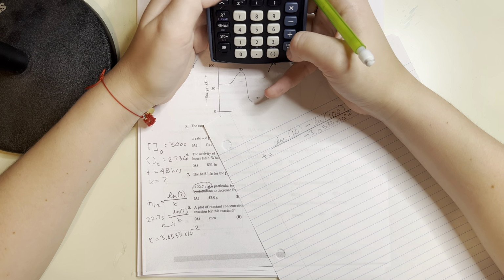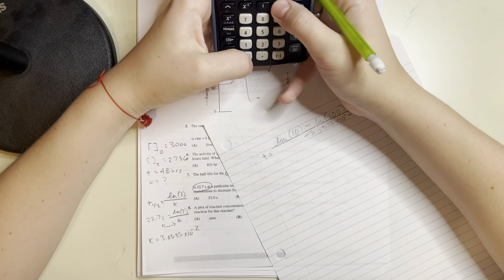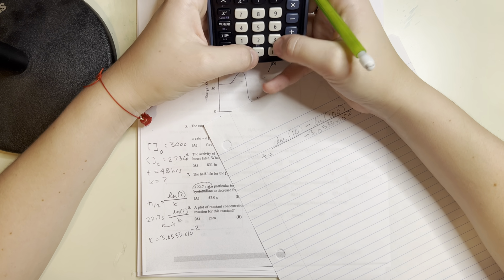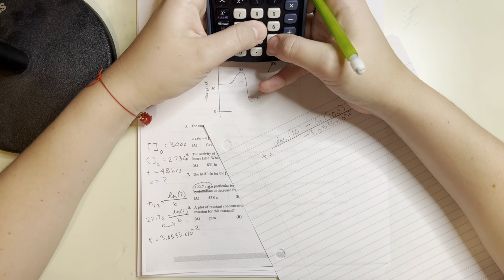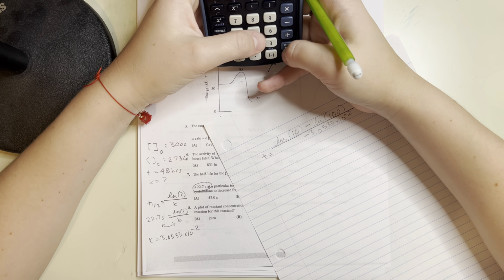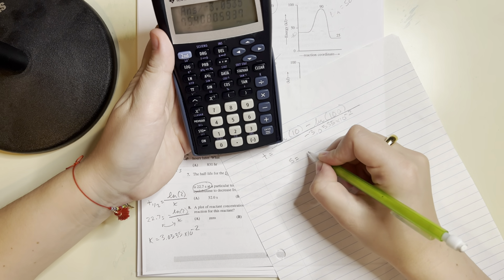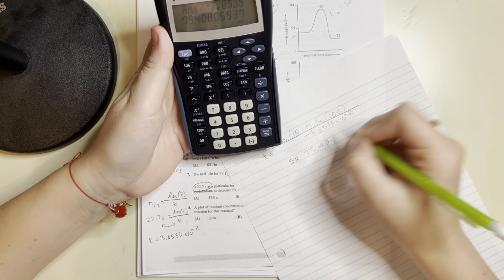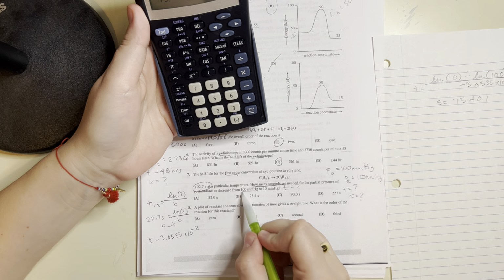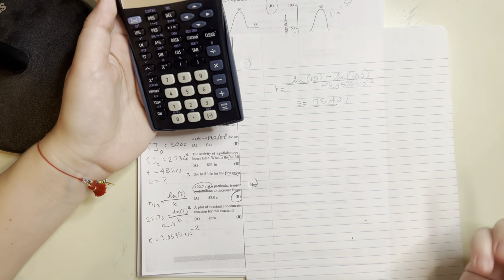Oh, that's not negative. And so we get in seconds 75.408, and perfect, B is exactly that.